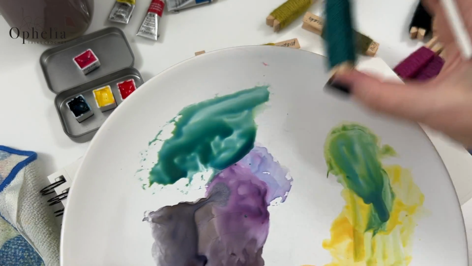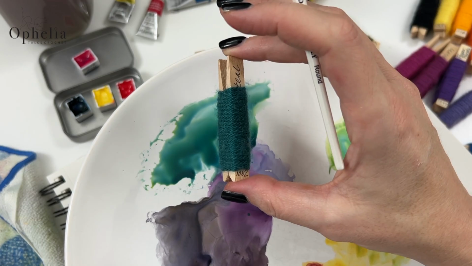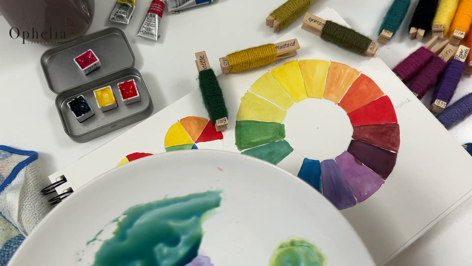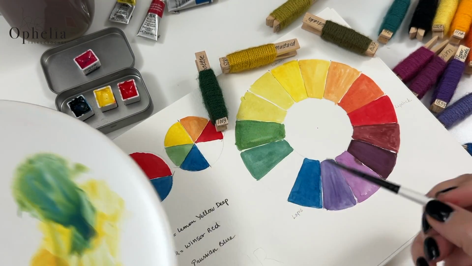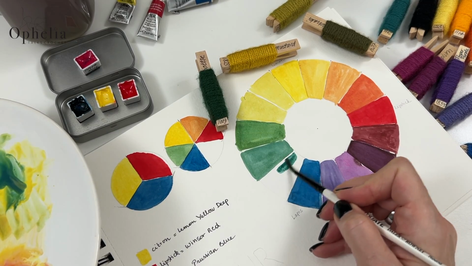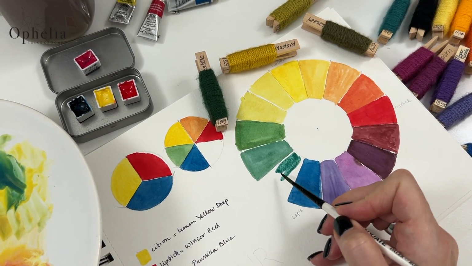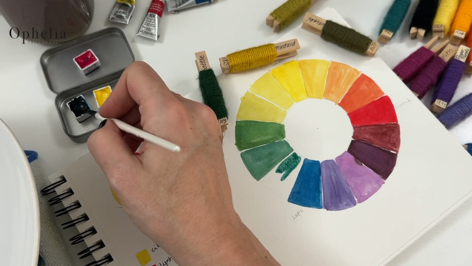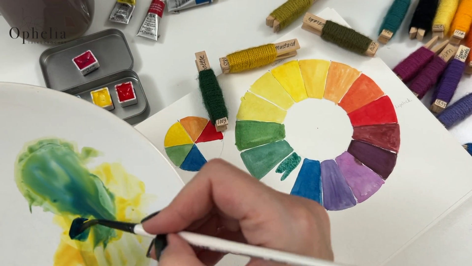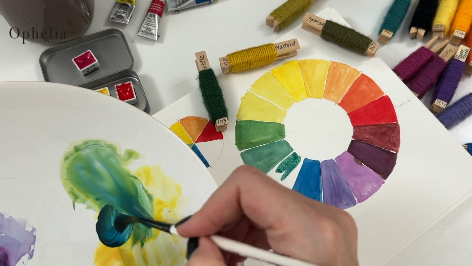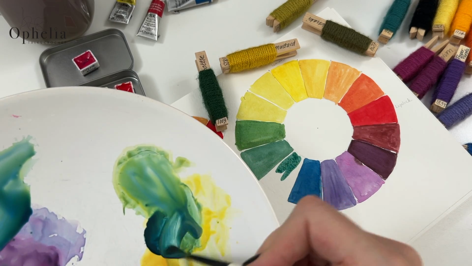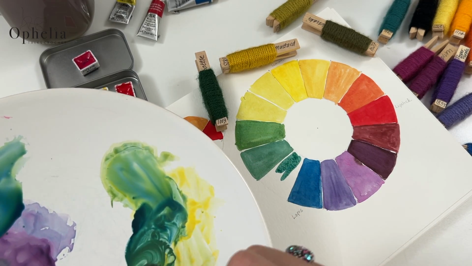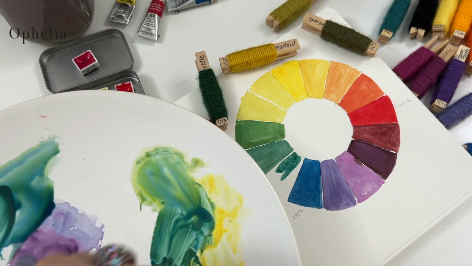What do we think? I like it. Yes, I think it's nice. So let's bring in that one and go in here. And yes, it is different, but not different enough. So I'm going to try and bring in more blue and more yellow, but keep it teal.